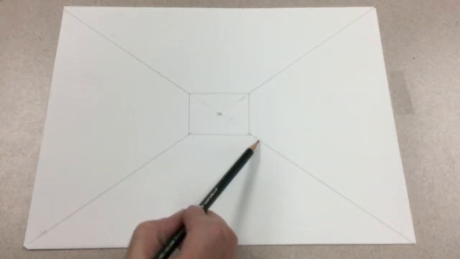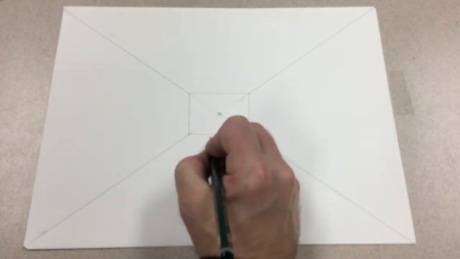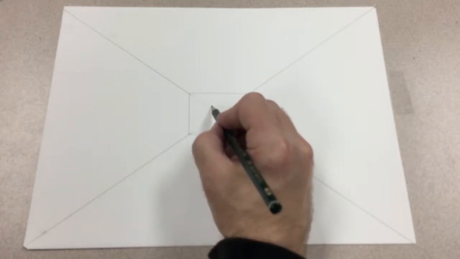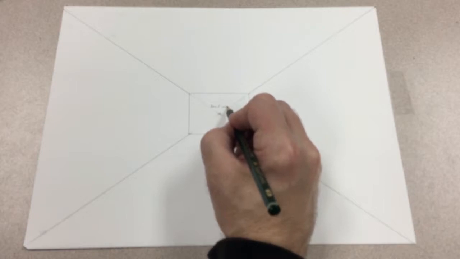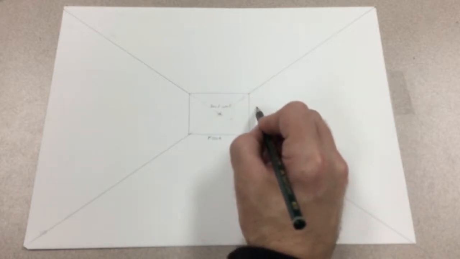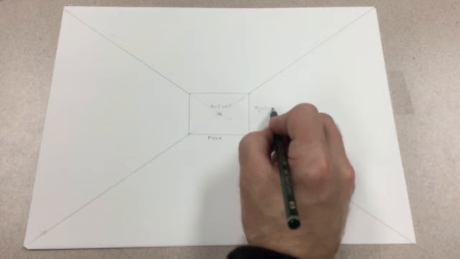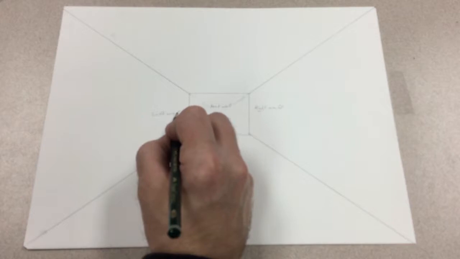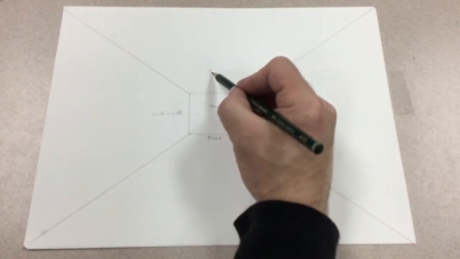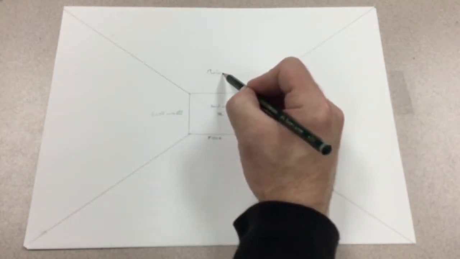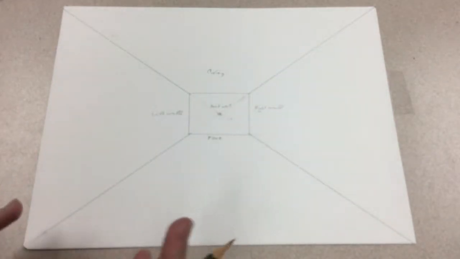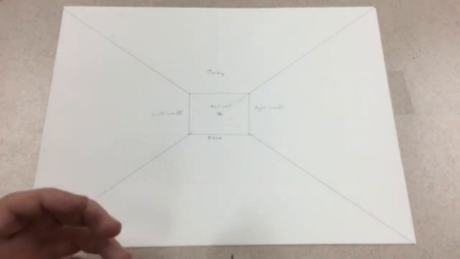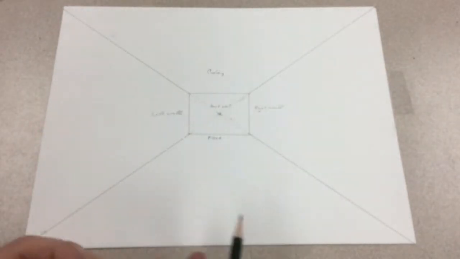So then we have down here the bottom. So this is the floor. This is the back wall. This would be the right wall here. This is the left wall. And this is the ceiling. And I might have spelled that wrong. Anyways, what we want to do is know that these are the areas that we have just created. So that when we create objects in here, we know exactly what we're laying them down on.